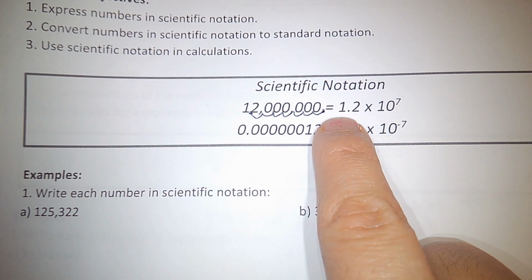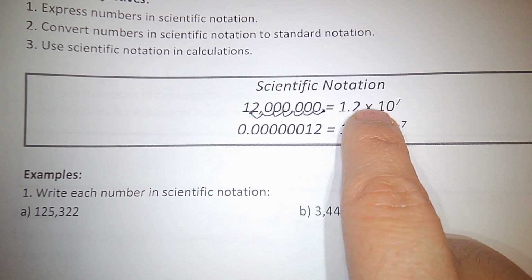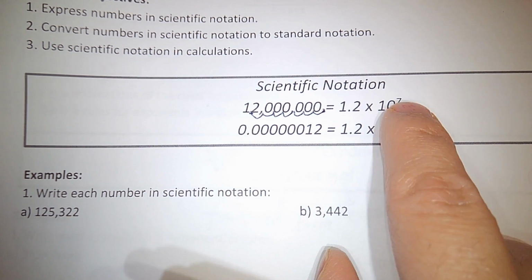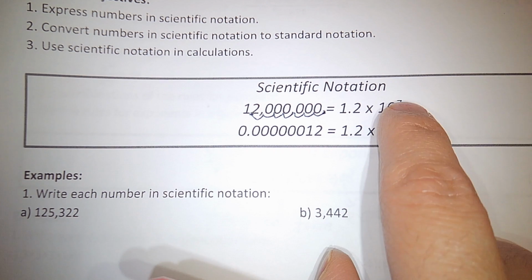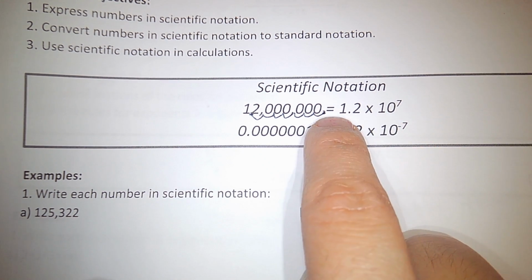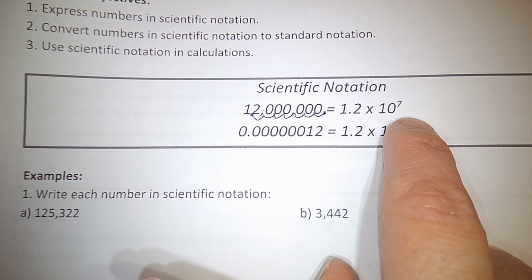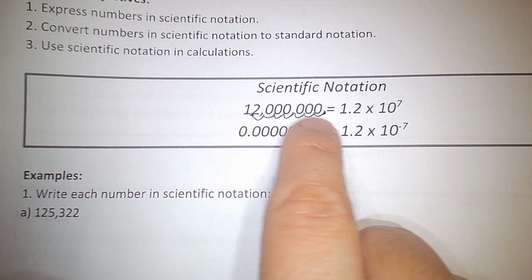So we get 1.2, and then we multiply by what? Because we move the decimal point for 7 digits, we put a 10 to the 7th power. Okay, so this number 1.2 times 10 to the 7th power is called a scientific notation of this number, 12 million.